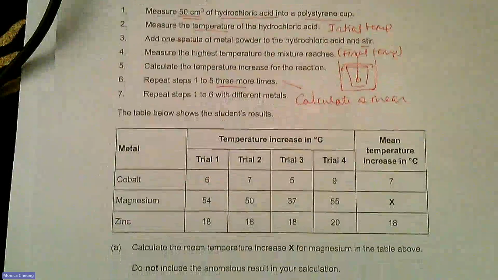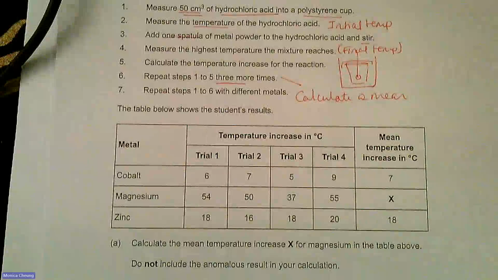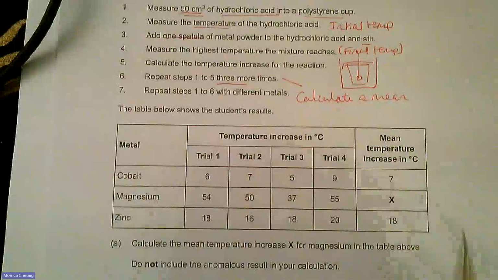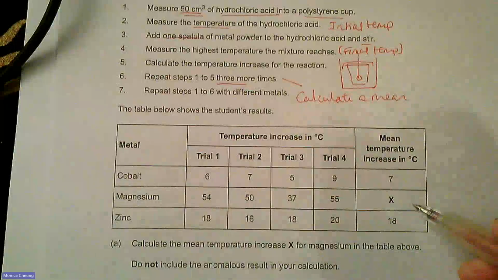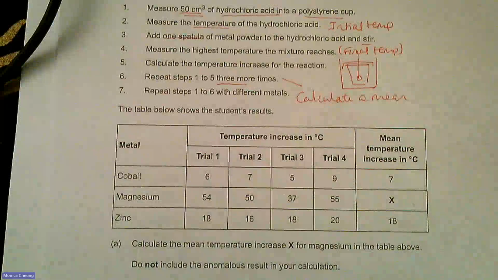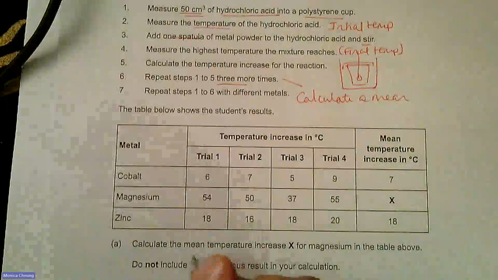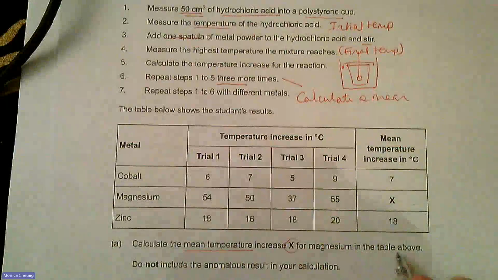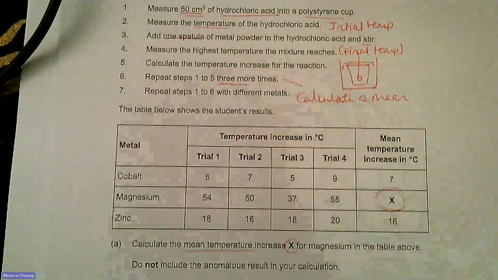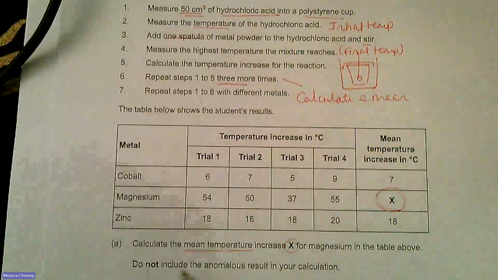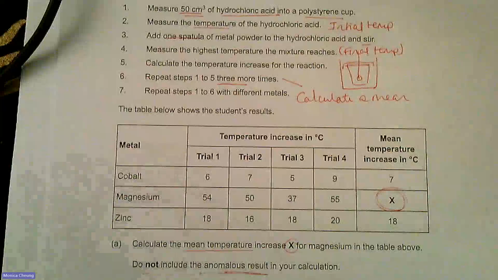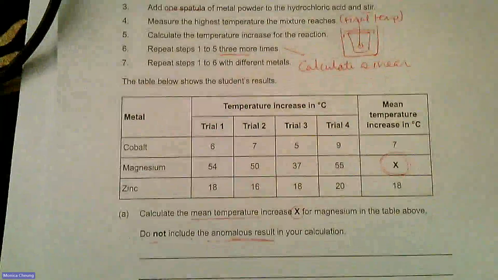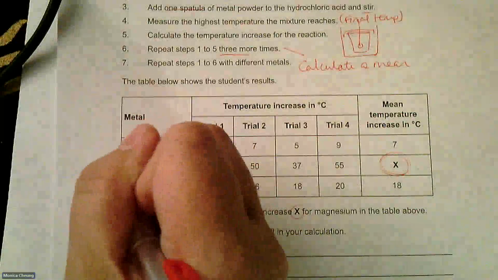Right, the question has provided us with a table. We have 3 metals. We've got our temperature increase, we've got our mean temperature, and we've got an X. Our first question says, calculate the mean temperature increase, X, for magnesium in the table below. So we're looking for this number here. Do not include the anomalous result in your calculation. So this question specifically specifies that we don't include the anomaly. So we're looking at magnesium.